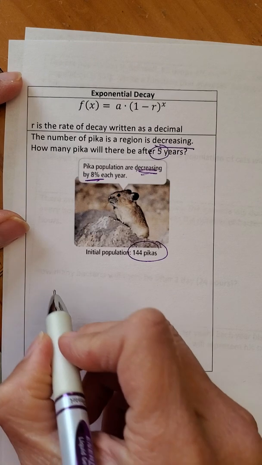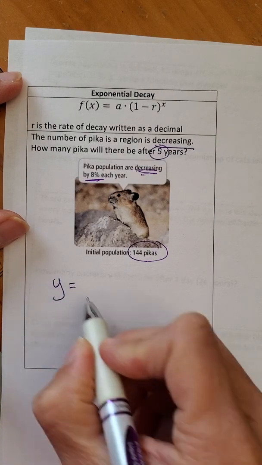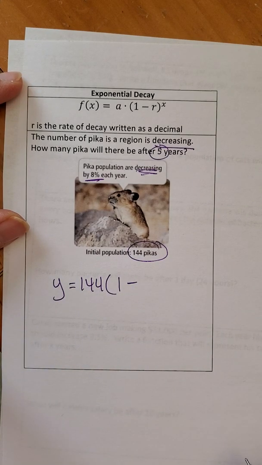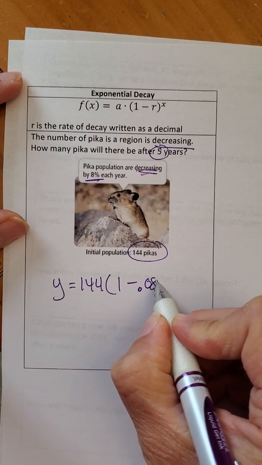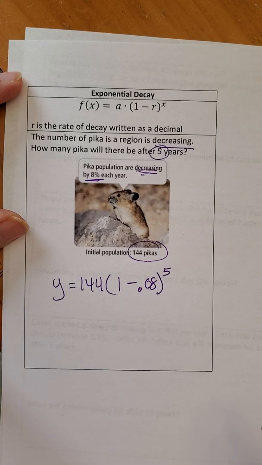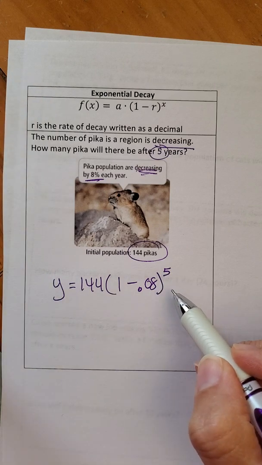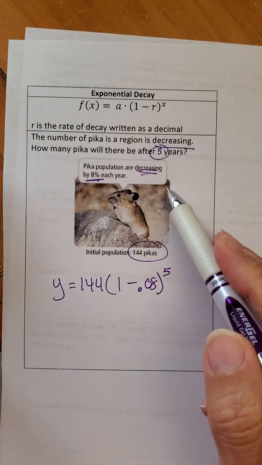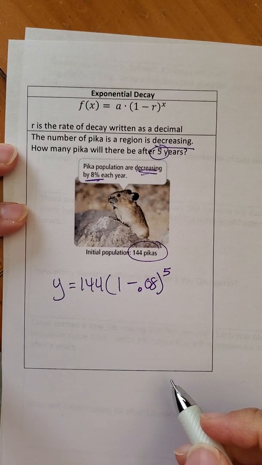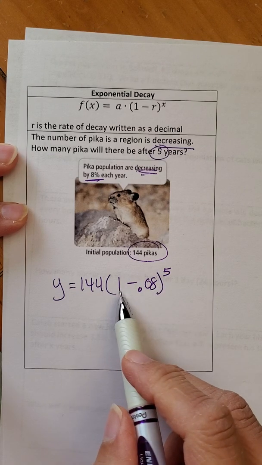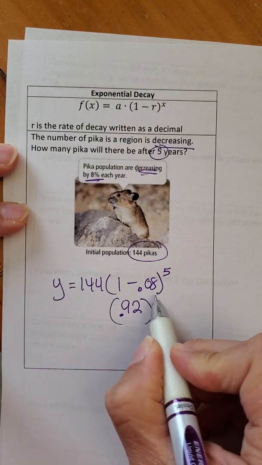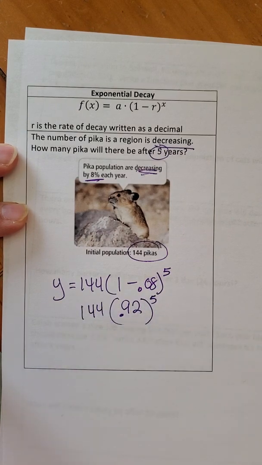So to set up my model, I say y equals the initial value, 144, times 1 minus, because it's decay, 0.08, which is 8% as a decimal, to the 5th power. Because you could put an x there, but if you're finding it out in 5 years, which is what they asked, that's where the 5 goes. So we've got to figure out what 1 minus 0.08 is. That's like $1 minus 8 cents. That's going to be 92 cents. So we're going to change that so we can figure it out.